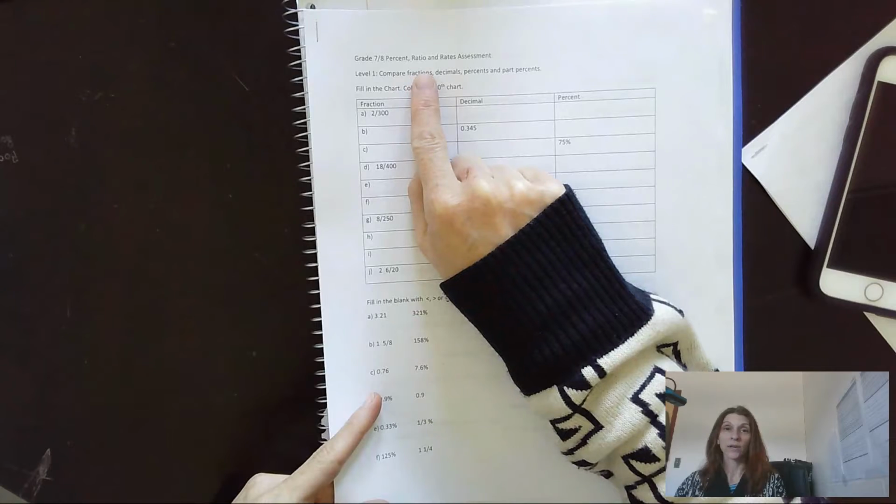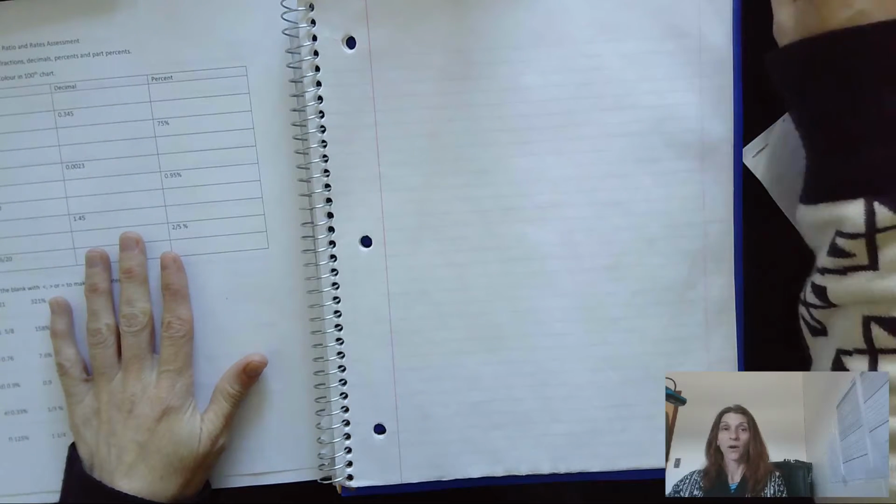Hi guys, I'm going to go over some of the expectations for your year-end assessments, focusing on percentage, ratio, and rates assessment. Before we go over examples from the actual assessment itself, we first need to go over place value.